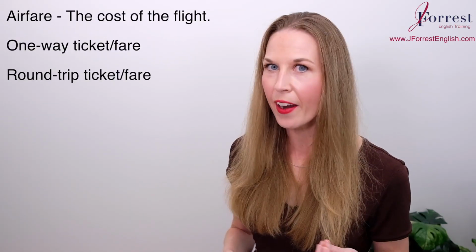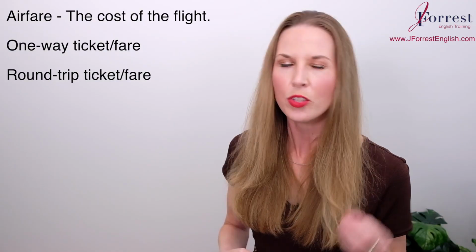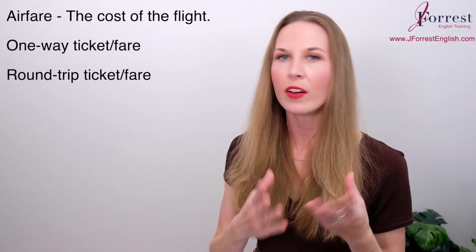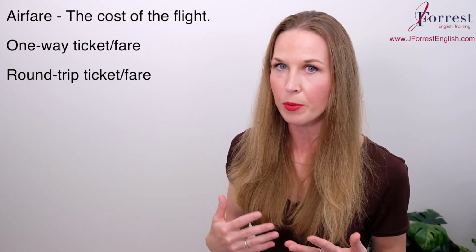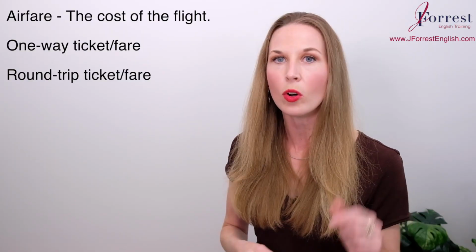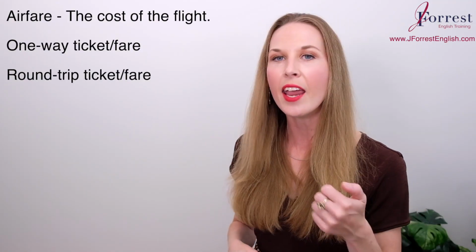Now, airfare is just the cost of your ticket. So the word fare is generally used to talk about cost of travel and transportation. So here we're just adding the word air in front of it so you know it's for an airline, airfare.